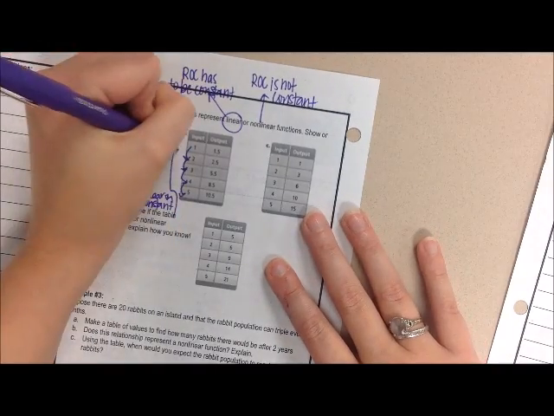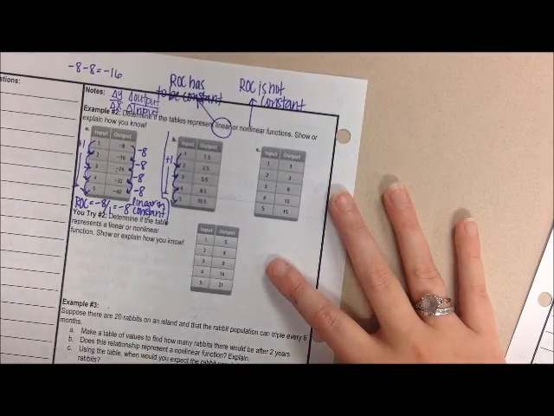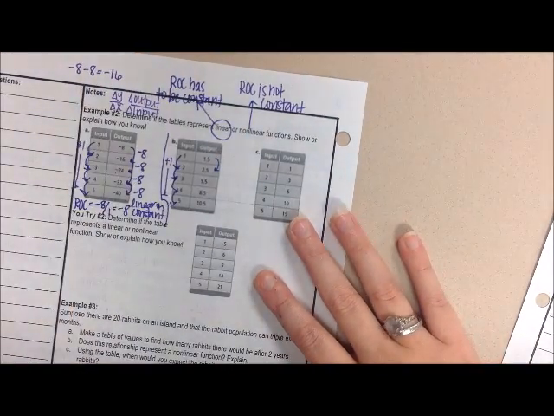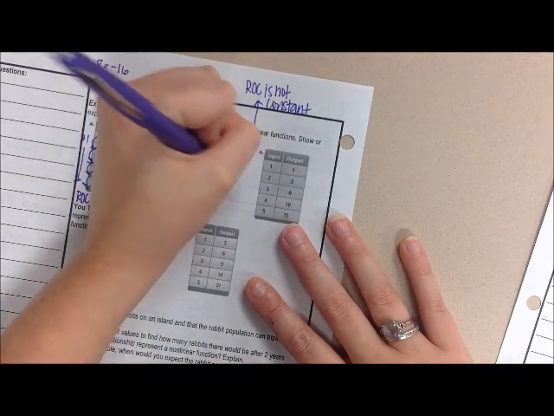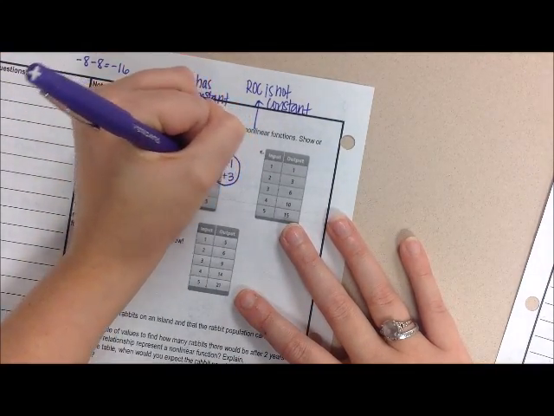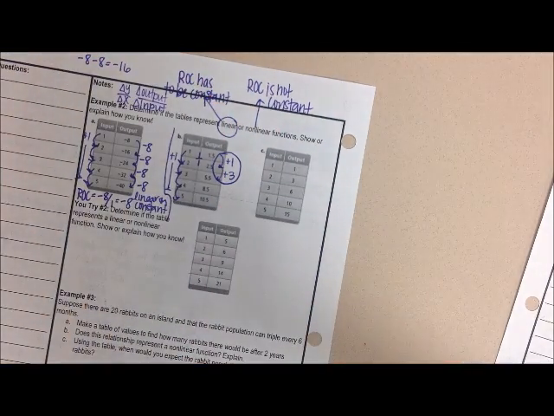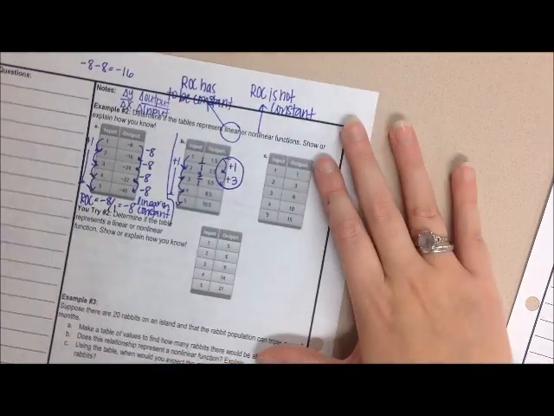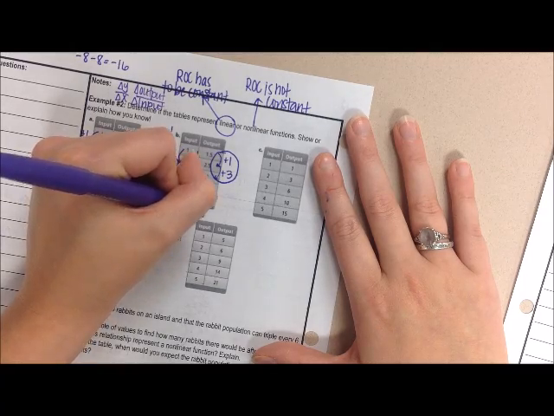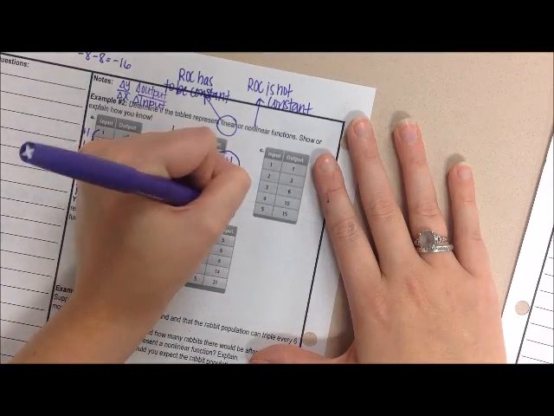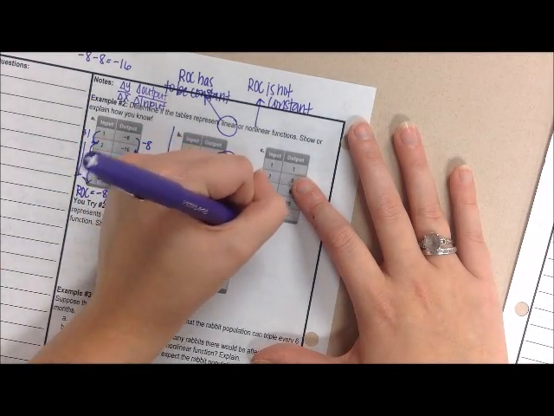Looks like they're always 1, so +1 all the way down. Then I'm going to check my outputs because I want the change to always be the same. 1.5 to 2.5 is just +1. 2.5 to 5.5 is +3. Already right there, 1 divided by 1 for the change from here to here is 1, but 3 divided by 1 is not equal to 1. So this is nonlinear because ROC is not constant. ROC, remember, is rate of change, not constant.